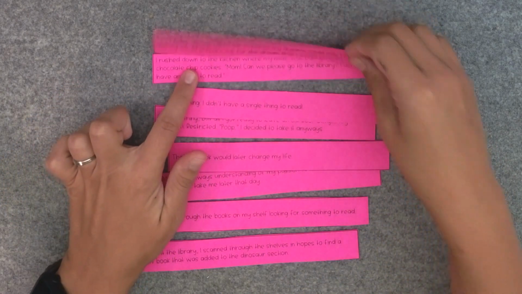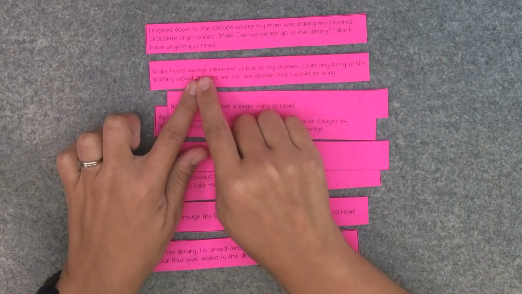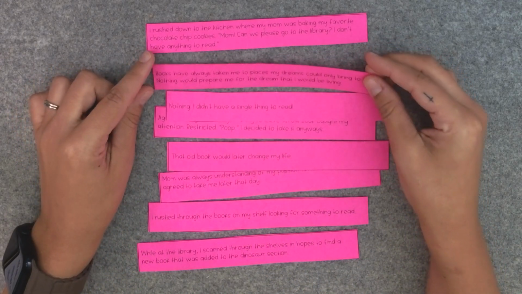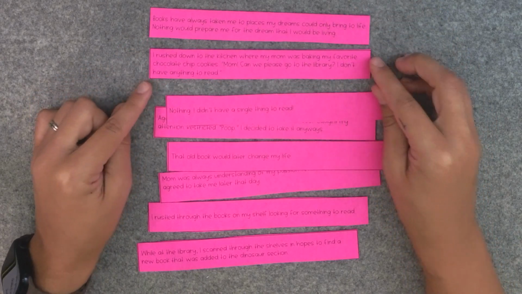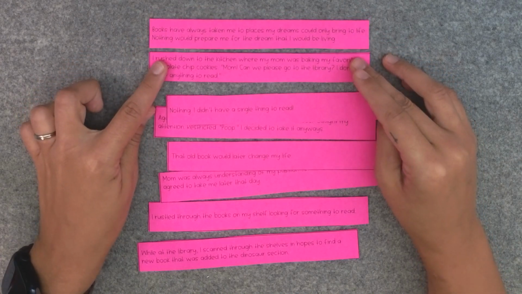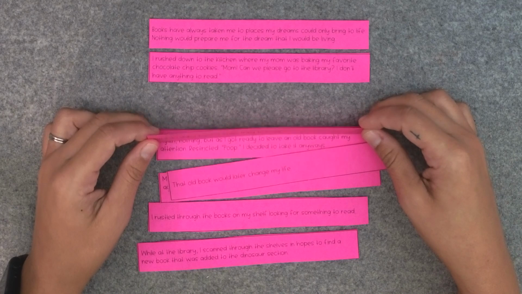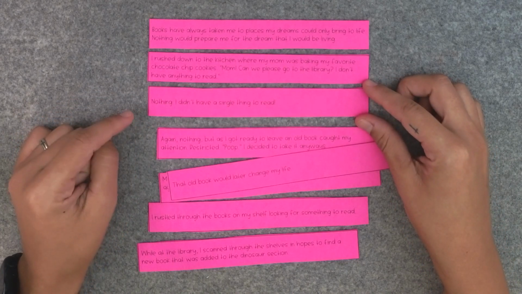So here I could say, books have always taken me to places my dreams could only bring to life. Nothing would prepare me for the dream that I would be living. Ooh, that's such a good one. I rushed down to the kitchen where my mom was baking my favorite chocolate chip cookies. Mom, can we please go to the library? I don't have anything to read. Nothing? I didn't have a single thing to read.